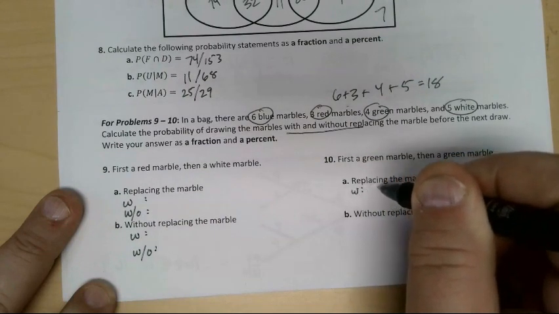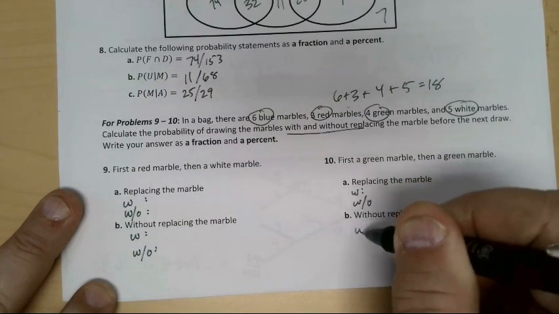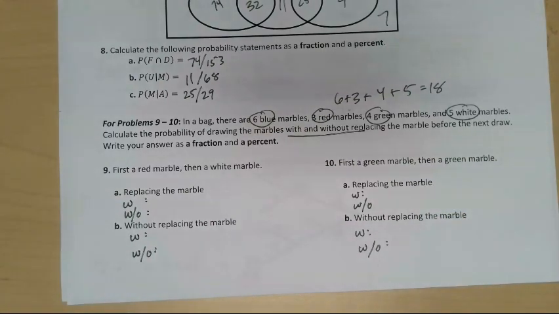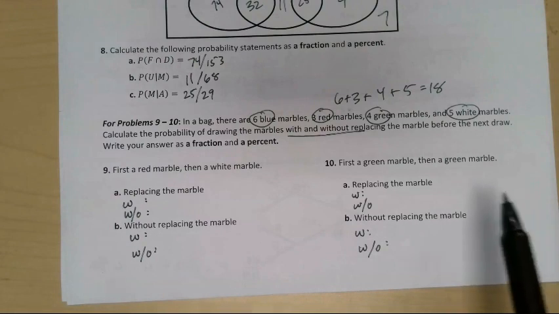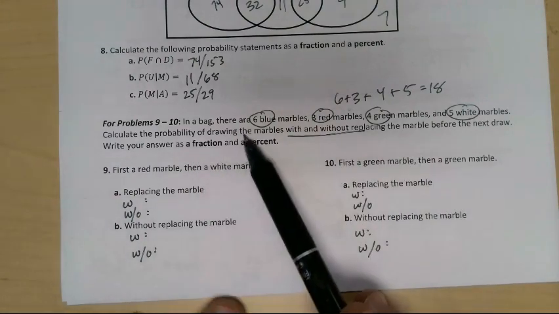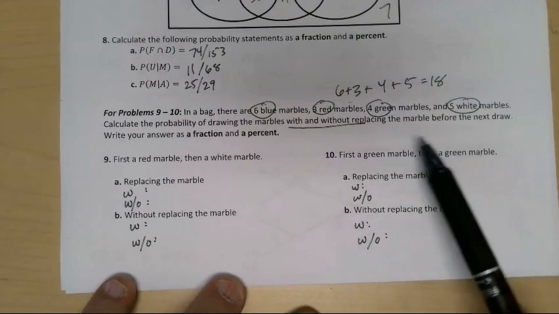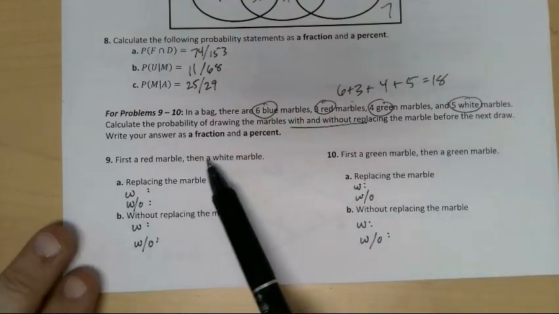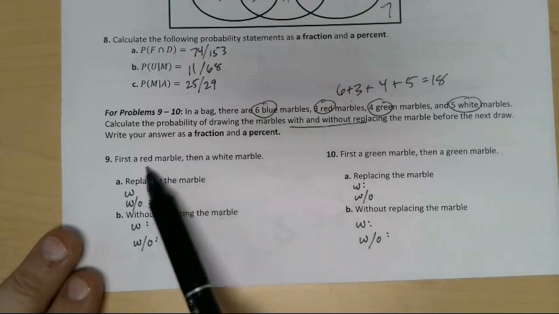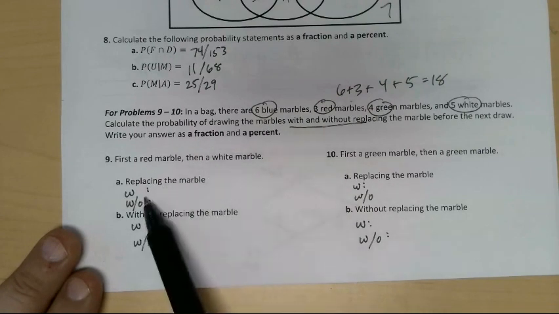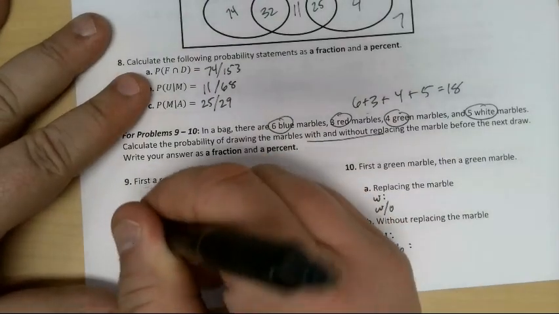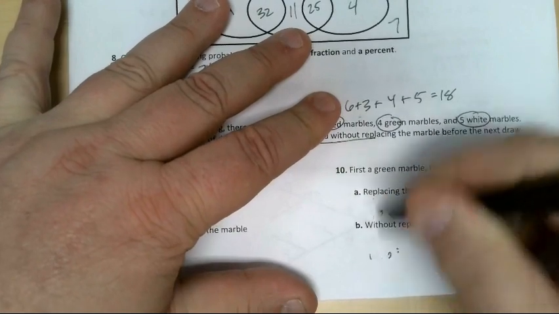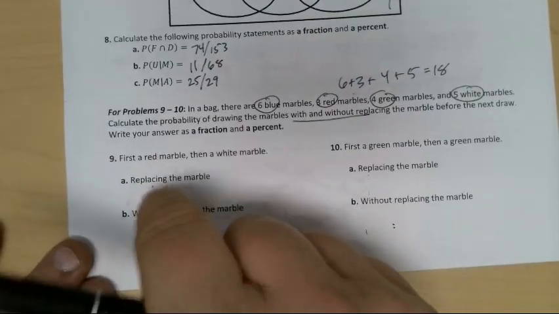Calculate the probability in drawing the marbles with and without replacing the marble before the next draw. Write your answer as a fraction and a percent. Oh, duh, I didn't even read. There's not 4 things, there's only 2 things, and they already gave me the with and without. Sorry.